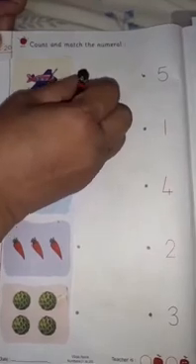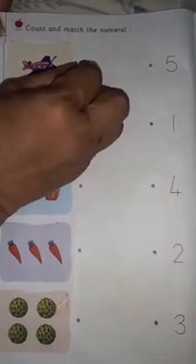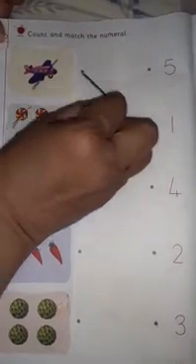So you cancel with your pencil and with your crayon, you join the dot from the object to the number. 1 aeroplane and number 1. Draw only one line.